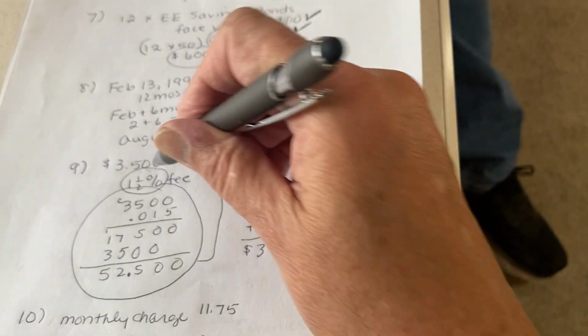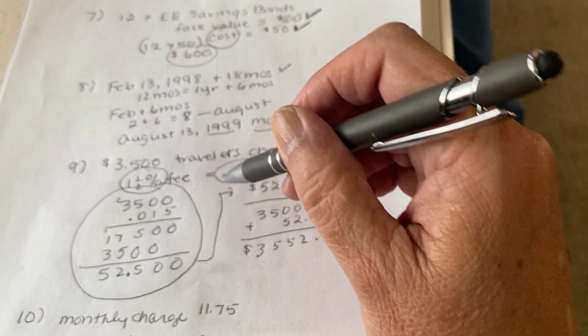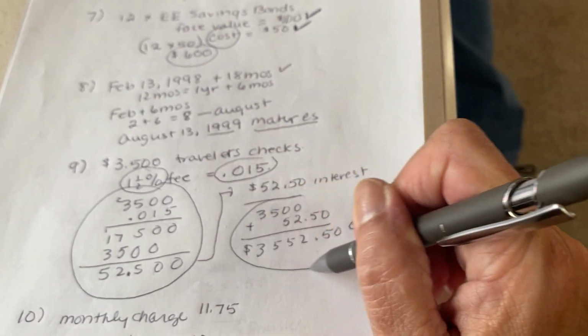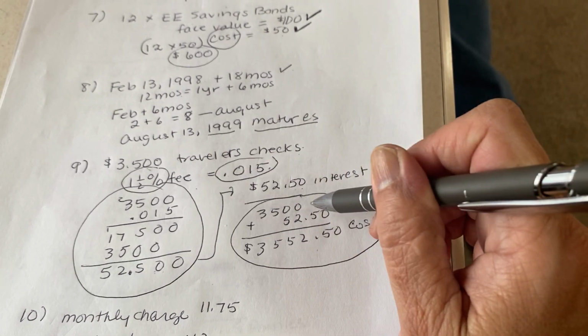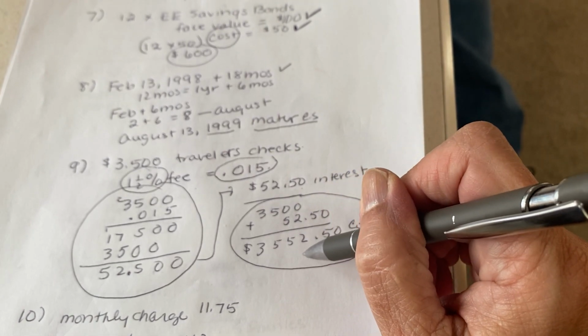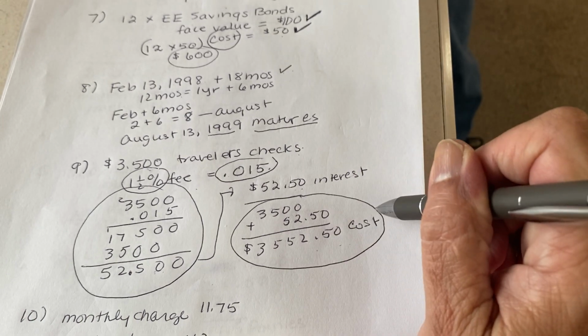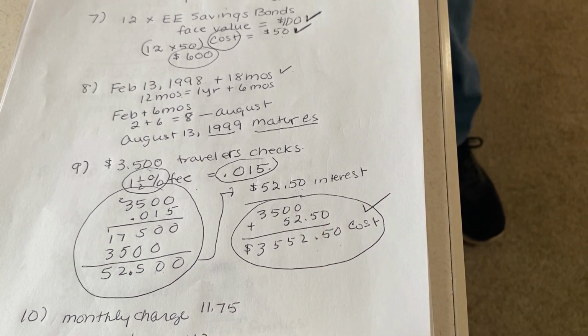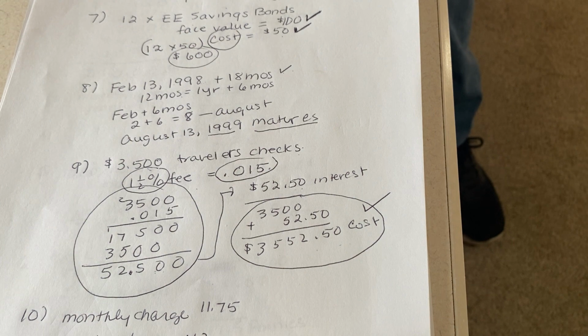Well, I'm going to add that to the $3,500 that I'm already paying. I added it here. So I'm going to pay $3,552.50 as the total cost for those traveler's checks.